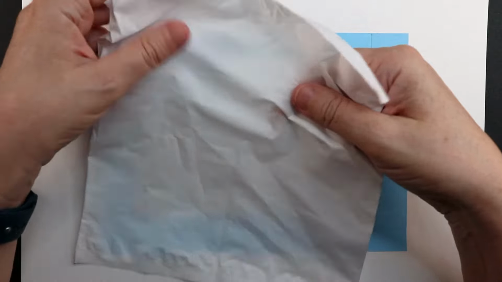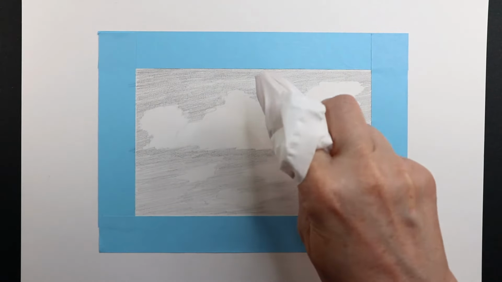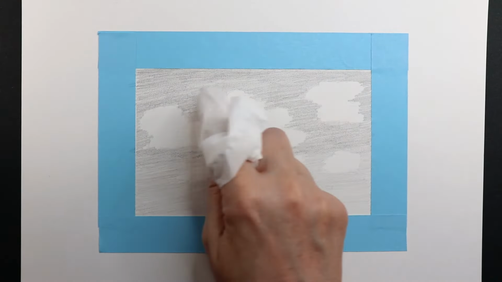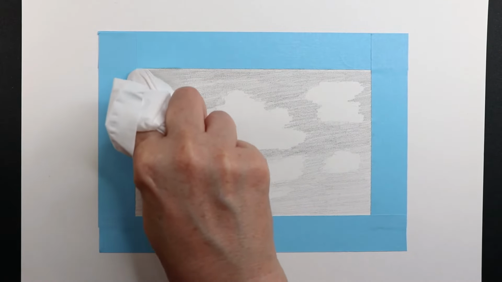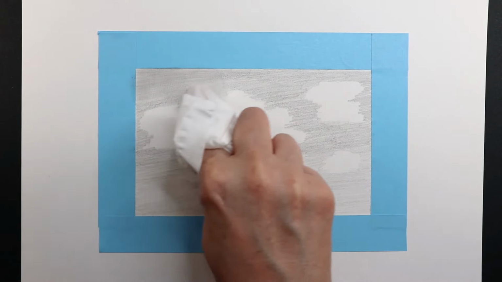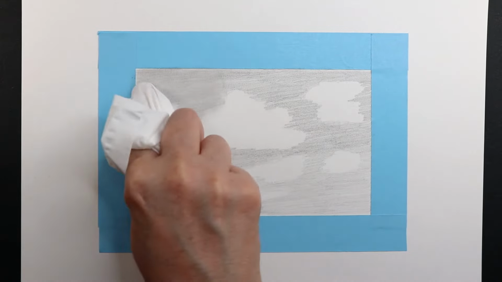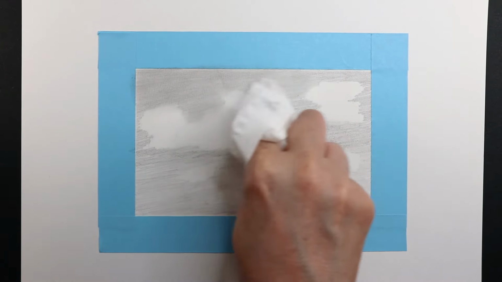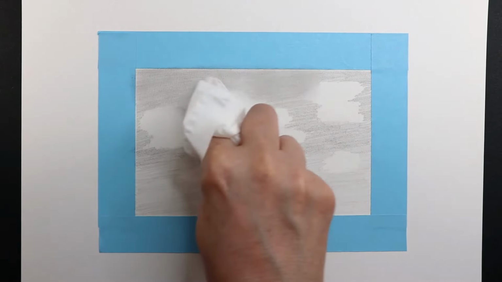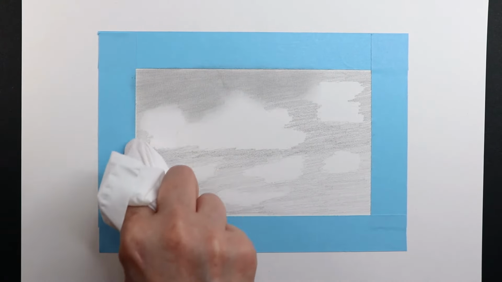Now take a tissue and place it over your first finger. We don't want any oily fingerprints on our sky. With added pressure, blend in the sky. Blur in the edges of the clouds. Can you see the clouds becoming fluffier?